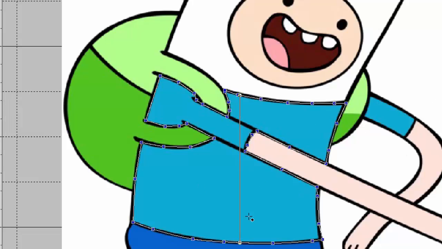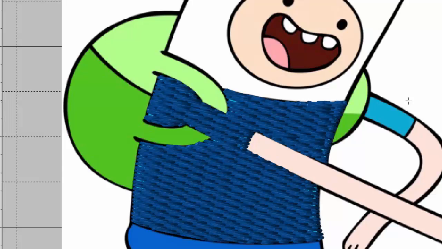Notice I didn't worry about the fact that there's this black outline here. That's going to be put in later. Now it wants my stitch direction. I'm going to have the stitch direction go like this, across his belly. Once I get that in, I right click. It wants me to set my start and stop points. I'm going to start it here and stop it here. The green is my start, the red is my stop, so I left click there and left click here. Everything looks pretty good.